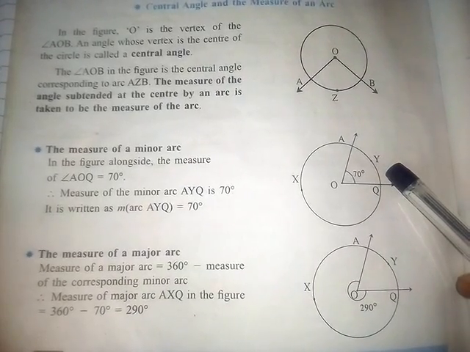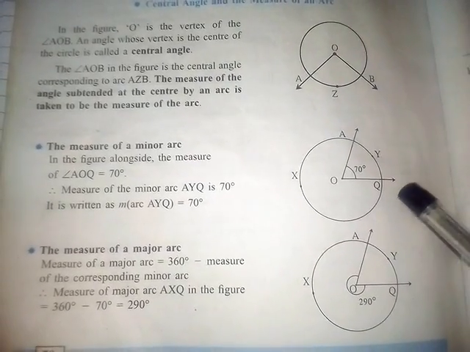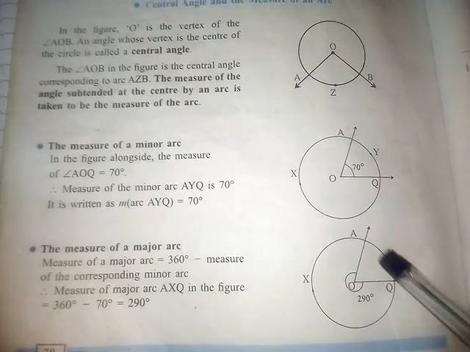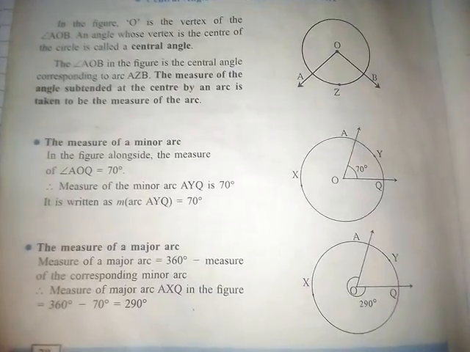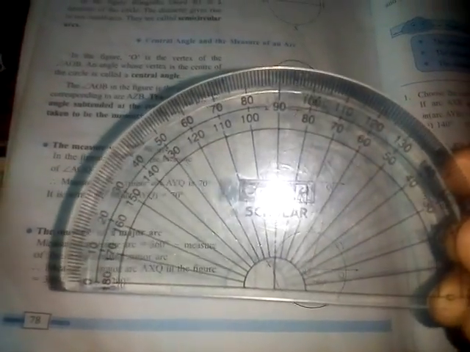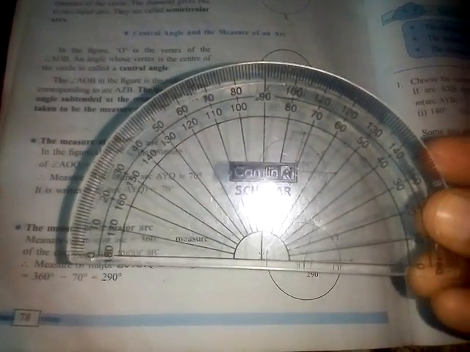You got. Okay. Now measure of a complete circle is 360 degree. I taught you yesterday. Once again I will teach again. Now this is the protractor. Now the protractor is the semicircular instrument. Okay.